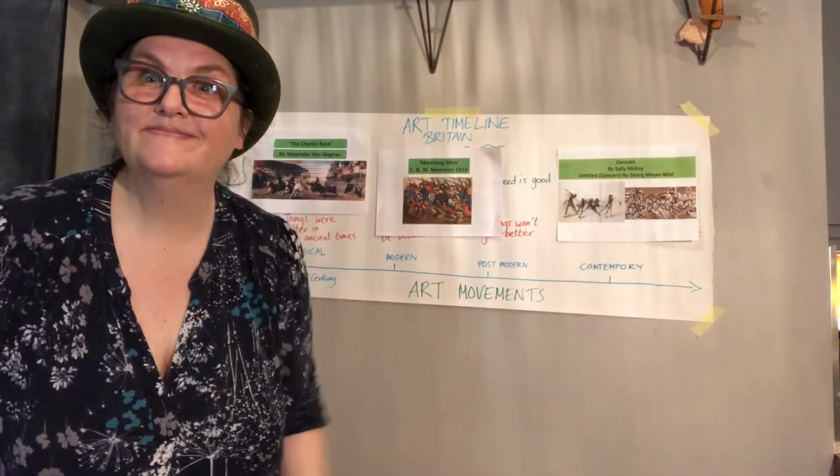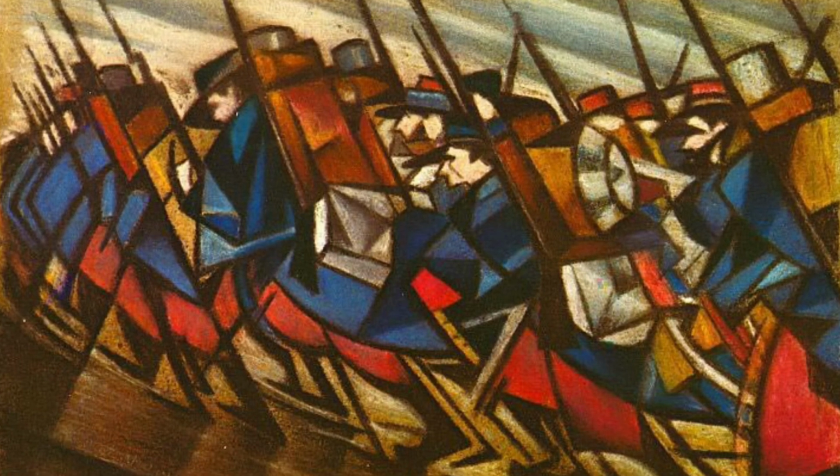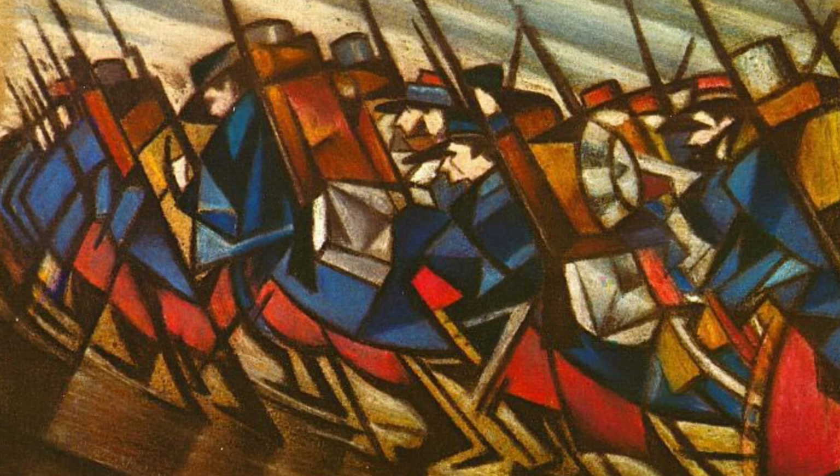So there we have it. We're going to be working on The Marching Men today. I'll see you later. Enjoy your artwork for today and enjoy capturing the movement in The Marching Men by C.R.W. Nevinson.